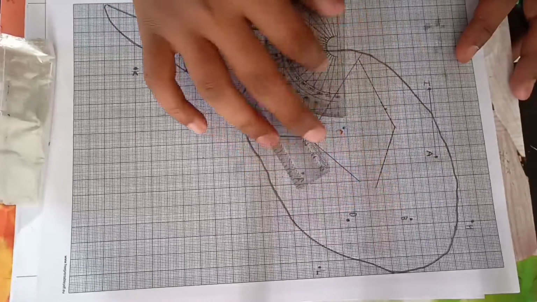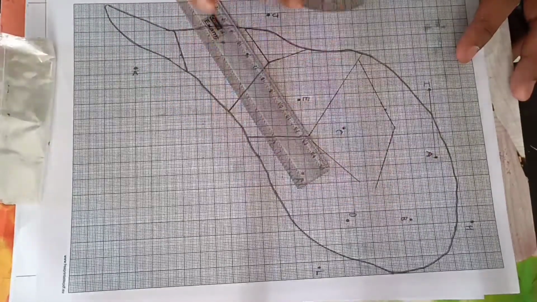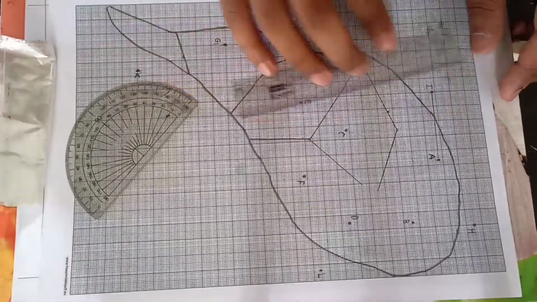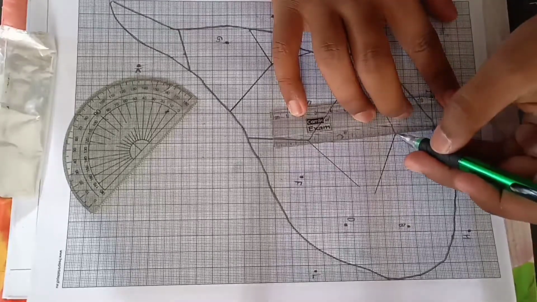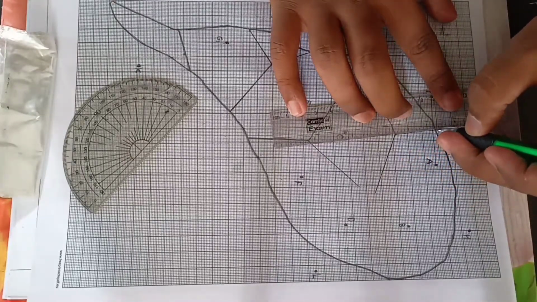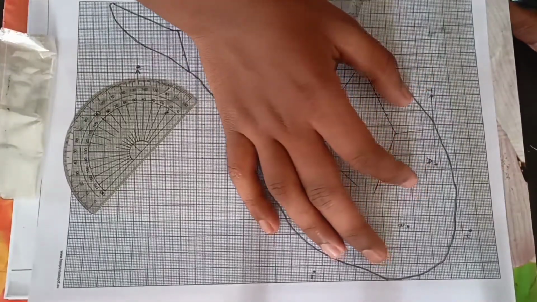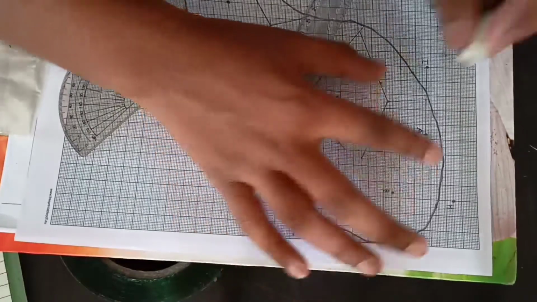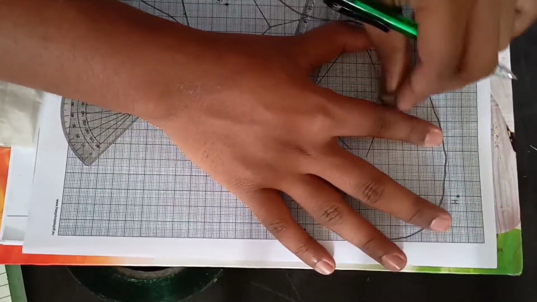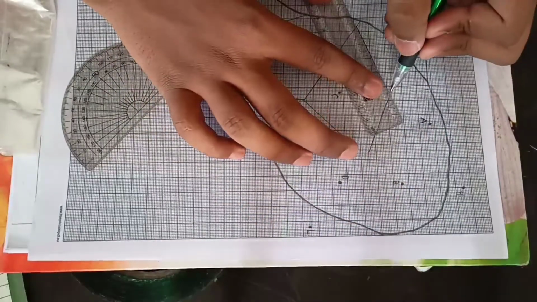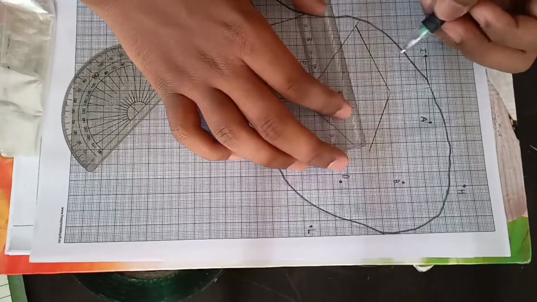Okay, so it will be nearly perpendicular. Actually, this line will connect here. So let's connect it. Yeah, and here we get our. Okay, there's a mistake here. Let's find out. First, let me draw this line properly. Yeah, it's made here.